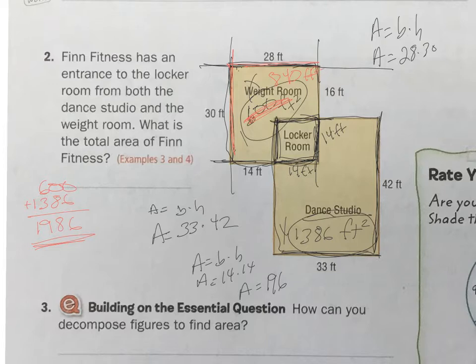Okay. So let's get rid of this. Now let's add the weight room. 840 feet squared plus the dance studio is 1386 feet squared. That gets me 2,226 feet squared. And then I just need to remove this locker room once.